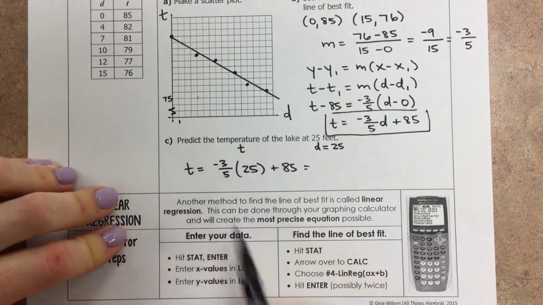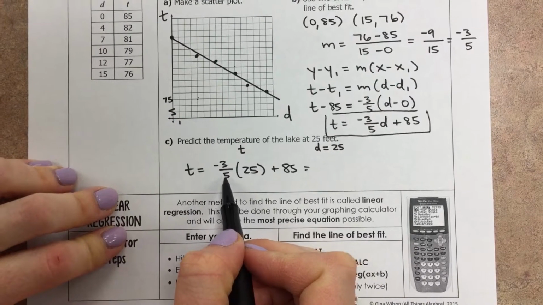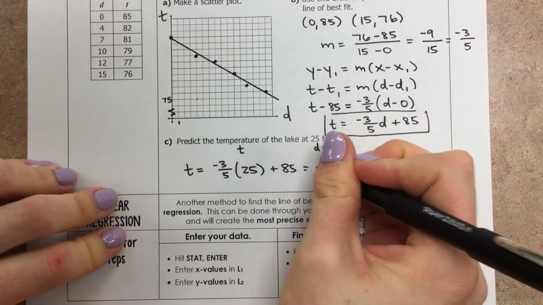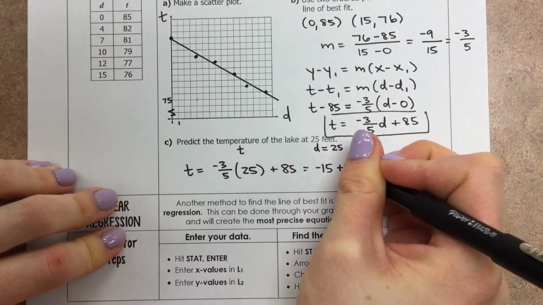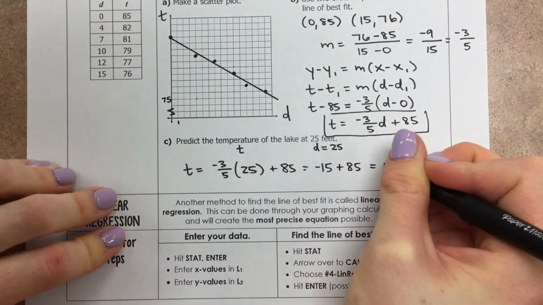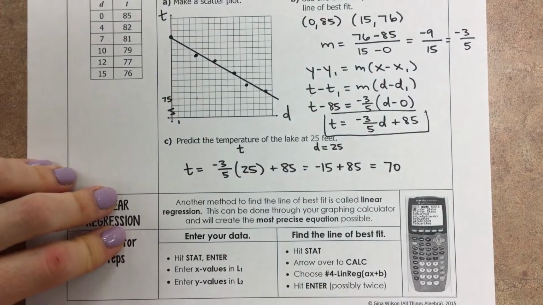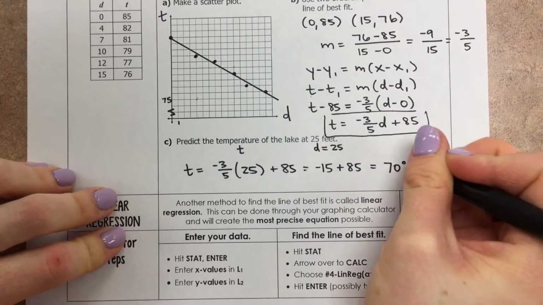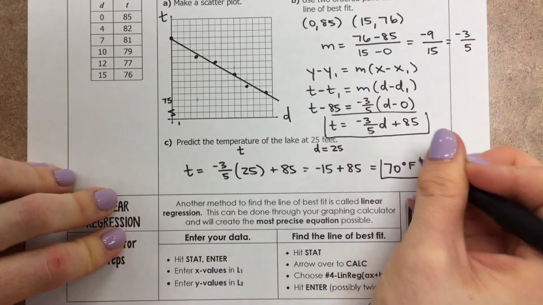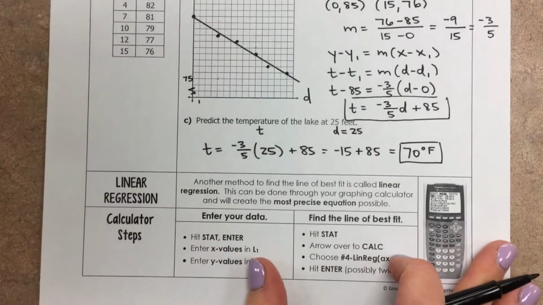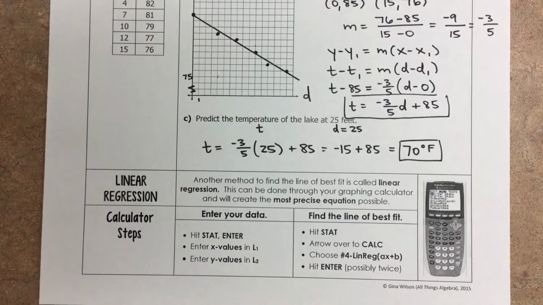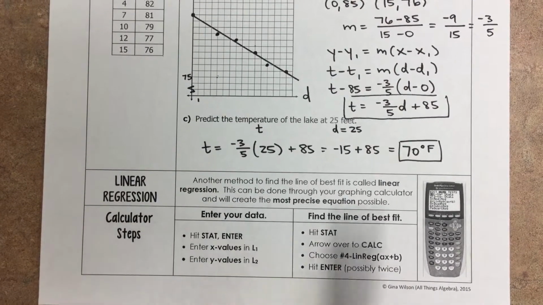So this, I can reduce this down. I have 25 over 5, which is 5, times -3 is -15, and then plus 85. So when I add those together, I end up with 70, and remember that is in degrees Fahrenheit, so you want to include your units. So that's the first way. That's how you calculate everything by hand. We're going to learn something more formal called linear regression.